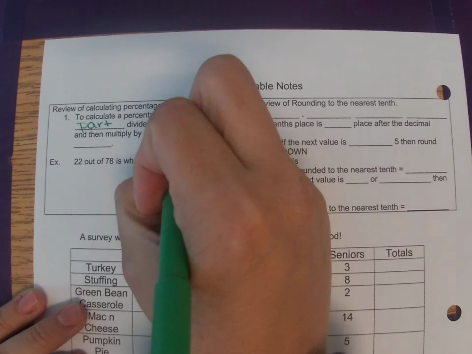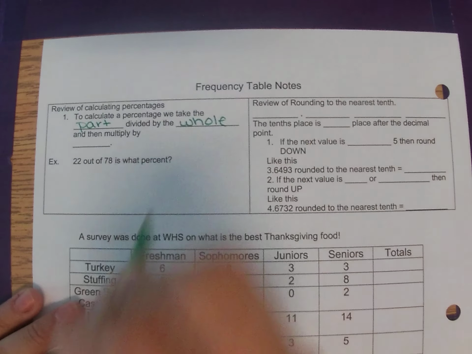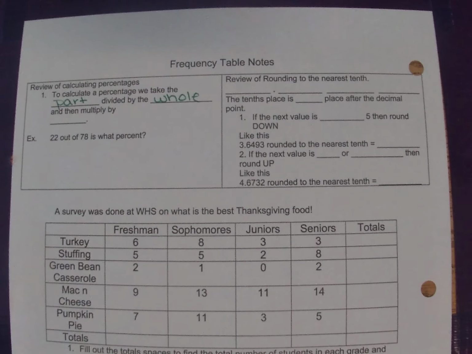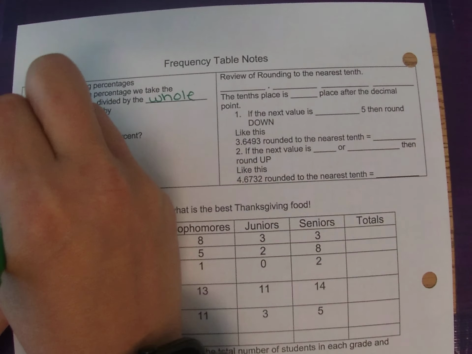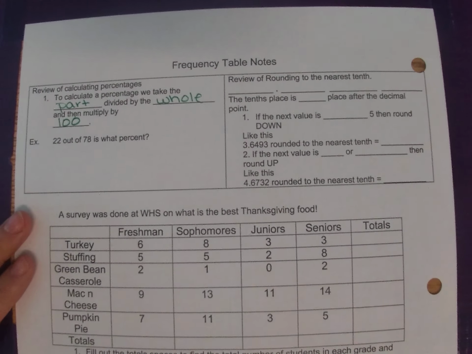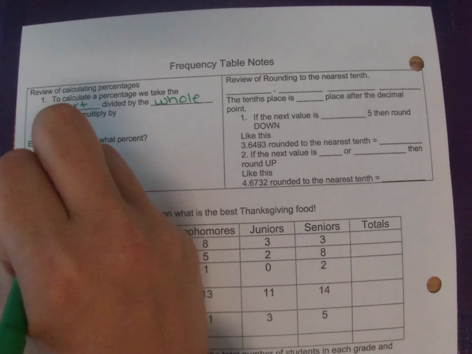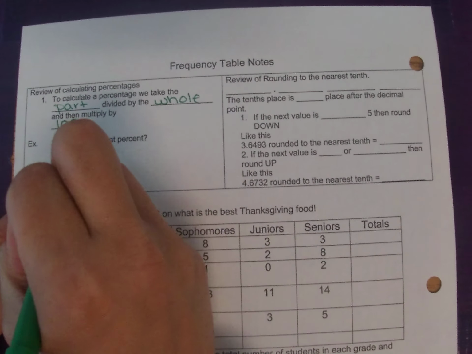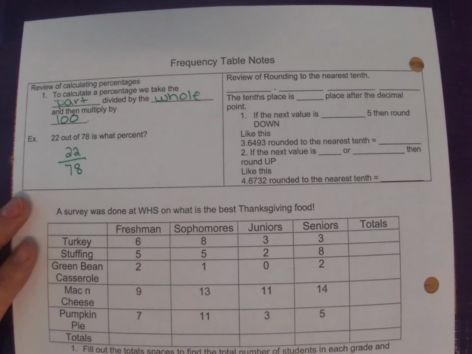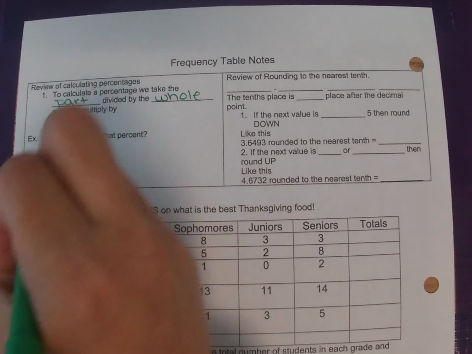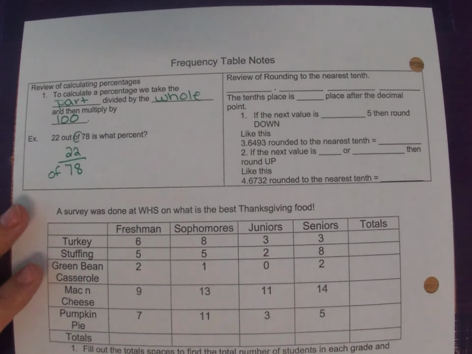part to be divided by a whole. Right? My fraction is the part over the whole. And if I'm then going to turn that into a percent, I'm then going to multiply that by 100. So if I want 22 out of 78, my part is 22, my whole is 78. A good indicator is that "of" is usually the one that goes on the bottom. That's going to be important here in a minute.